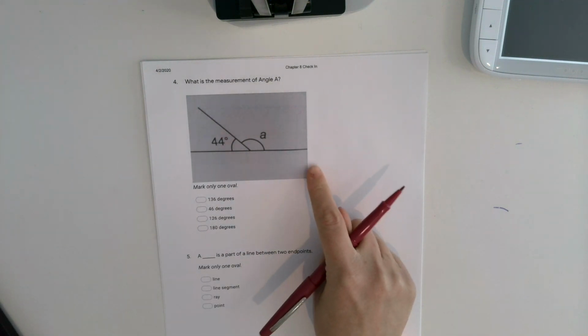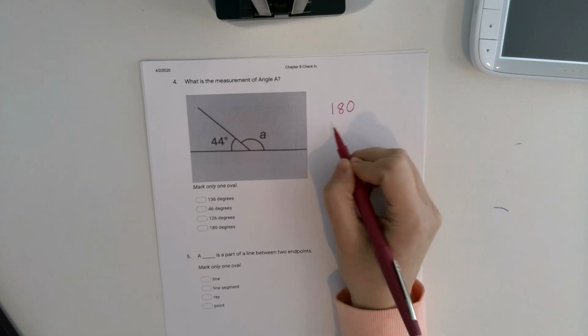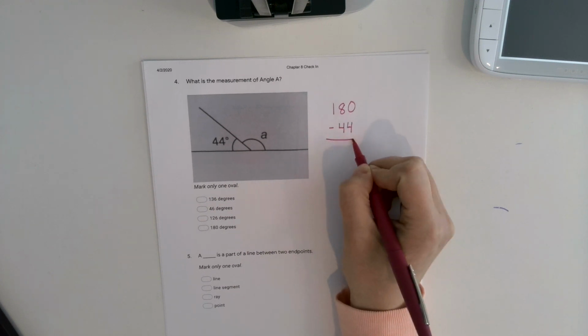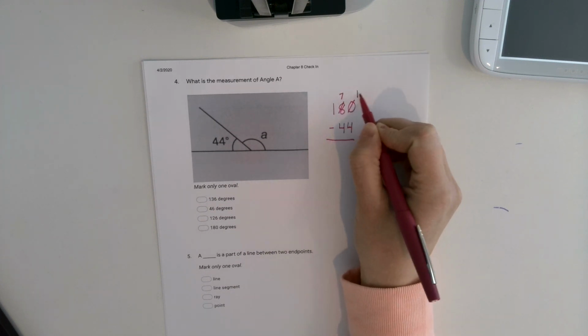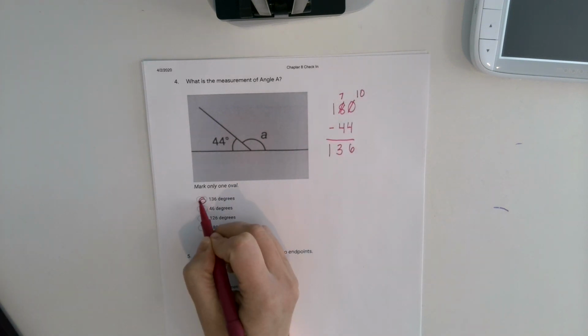This asks for the measure of angle A. This is a straight line, which means it's 180 degrees total. So I'm going to subtract 44. And I get 136 degrees.